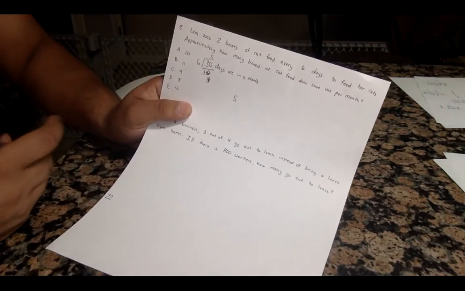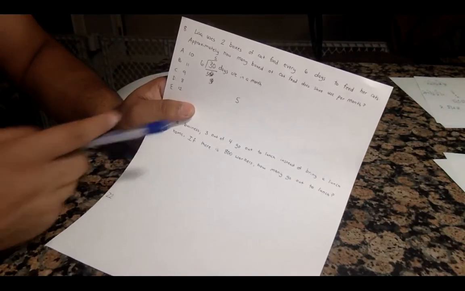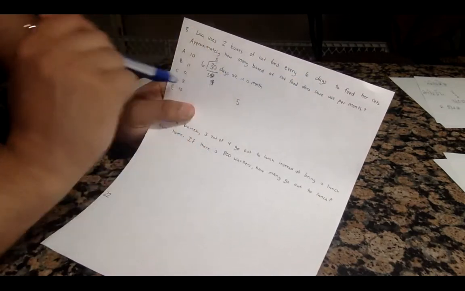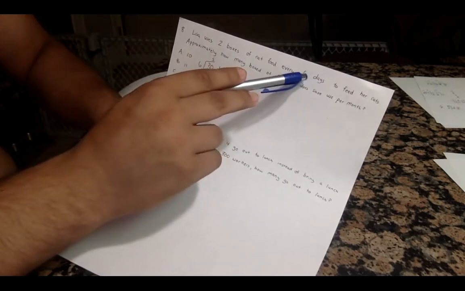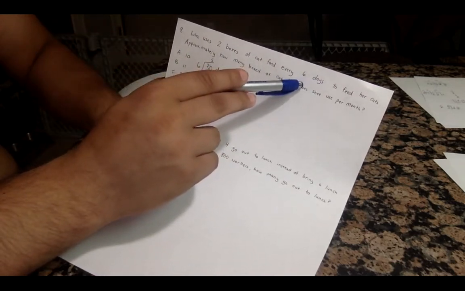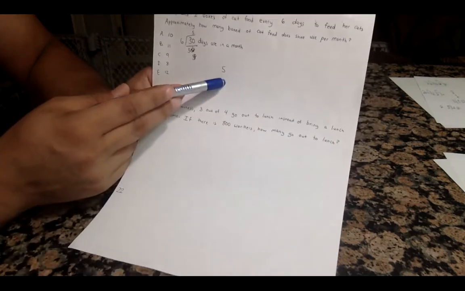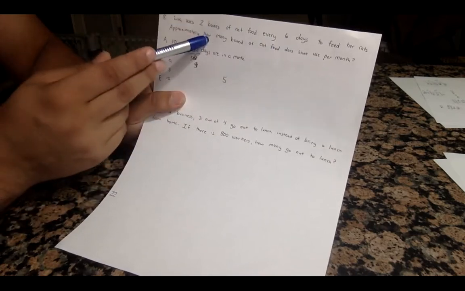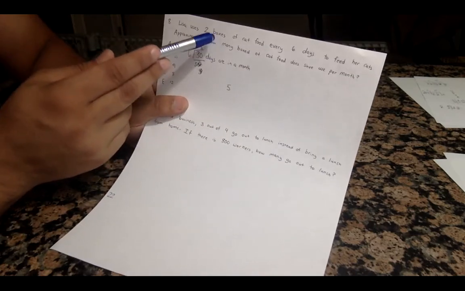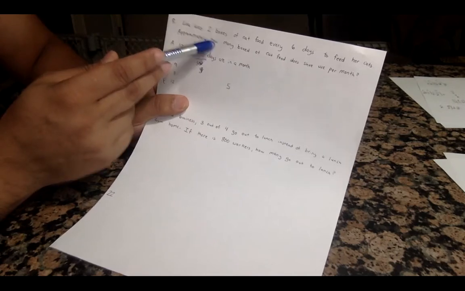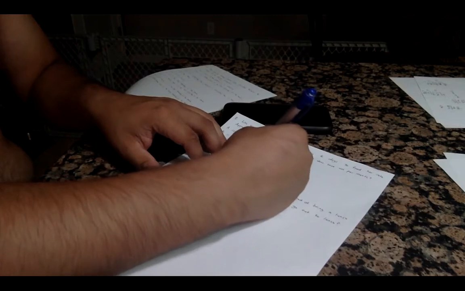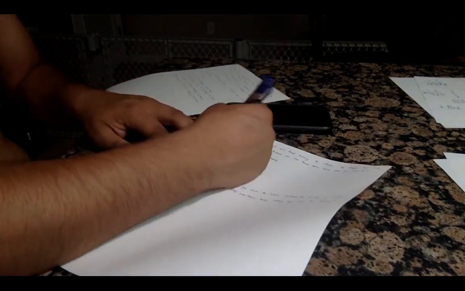So how do I say this? Out of those 30 days, you're going to divide that by 6 days, and it's going to come out to 5. But for those 6 days, she uses 2 boxes. So with these 2 boxes, you're going to multiply this by 5, which is 10.